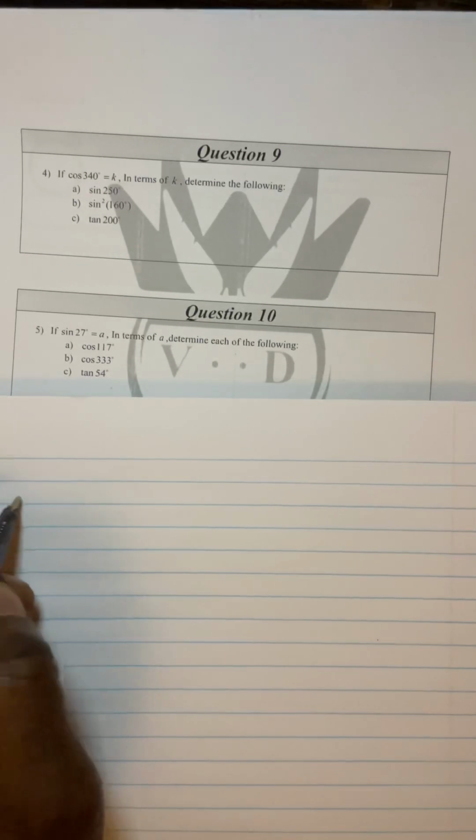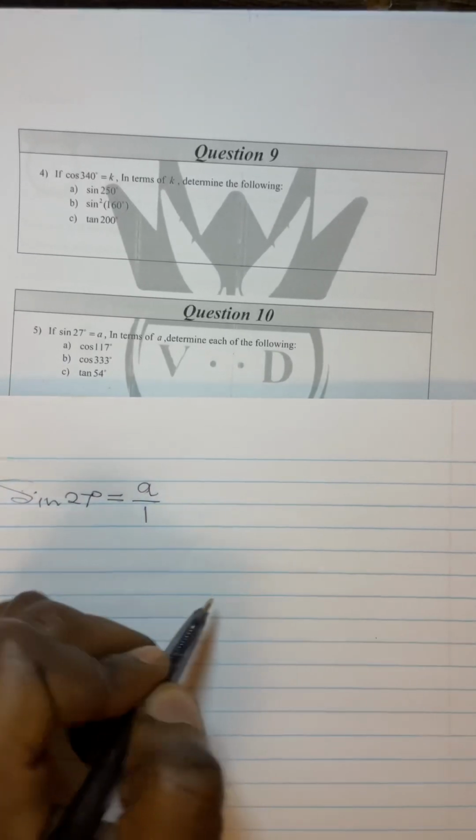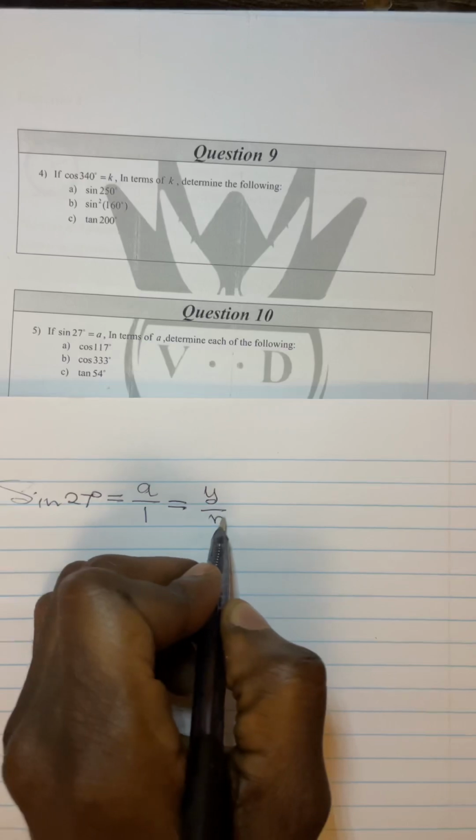So we have, in this case, if the sine of 27 is equal to, I'll make it a ratio, so we have a, which is a over 1, and sine, trig ratio sine, is obviously going to be equal to y over r.